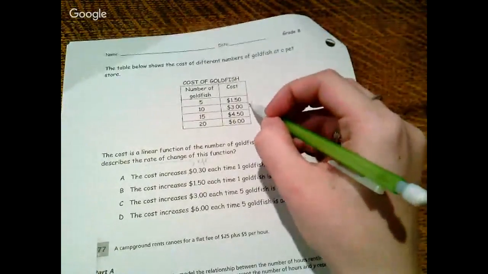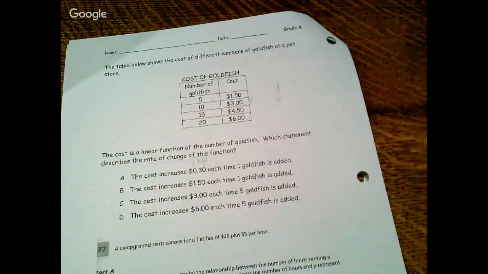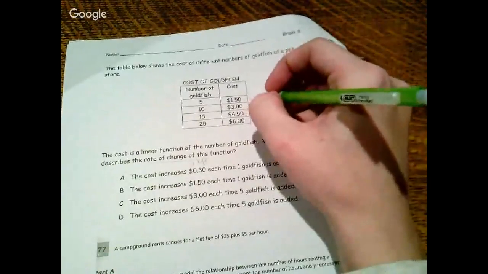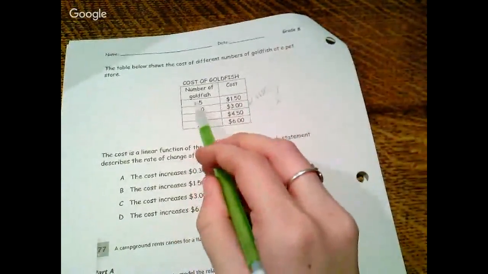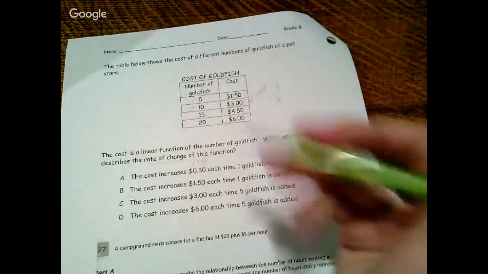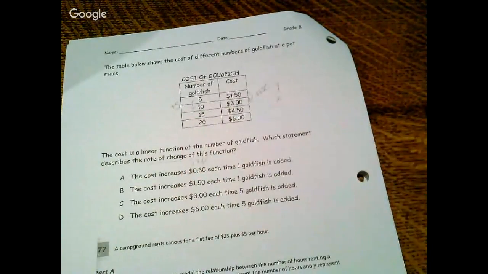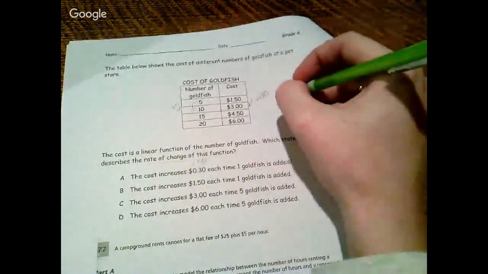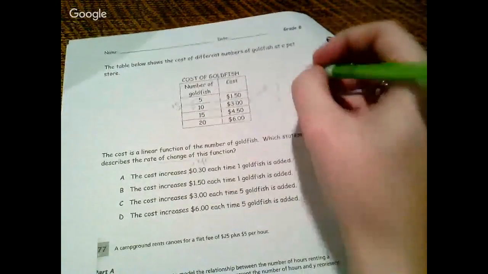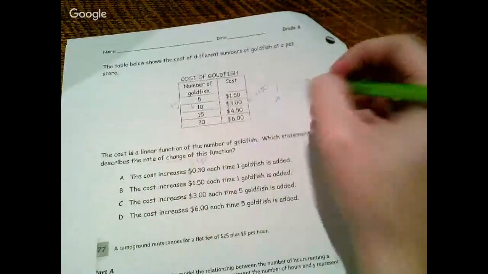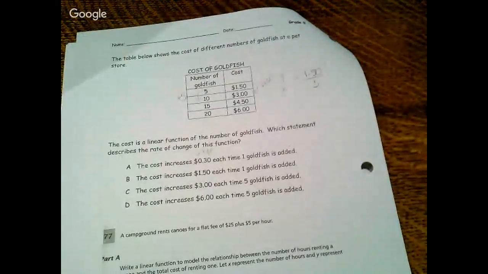So from $1.50 to $3, I'm adding $1.50, so it's going up $1.50. And from 5 to 10, we're going up 5. So to find our slope, remember, it's the change in y, which in this case is 1.50, over our change in x, which is 5. So 1.50 divided by 5 is our slope.